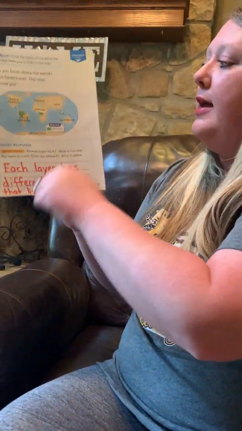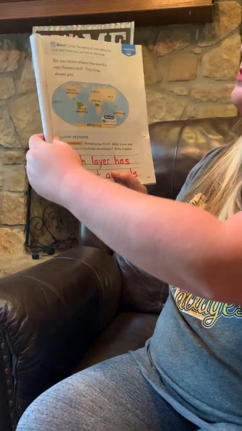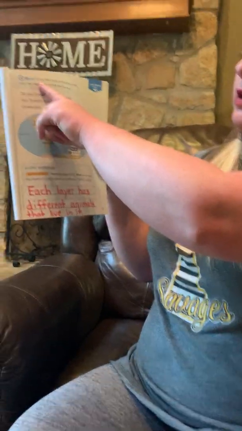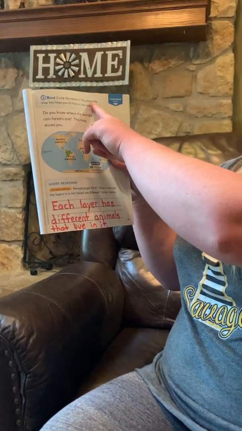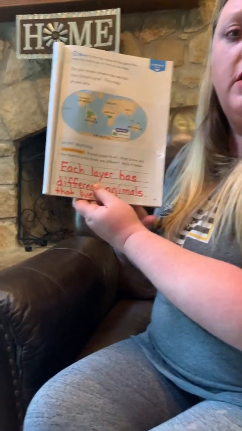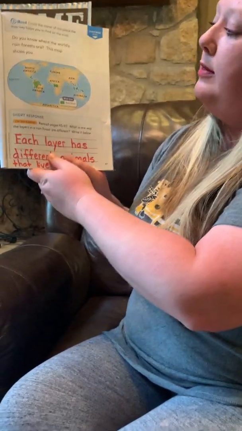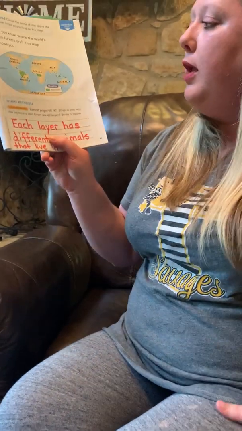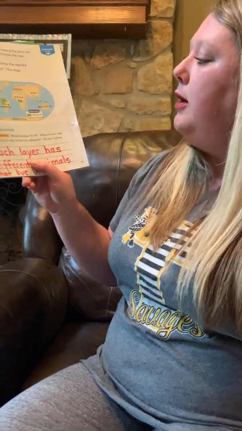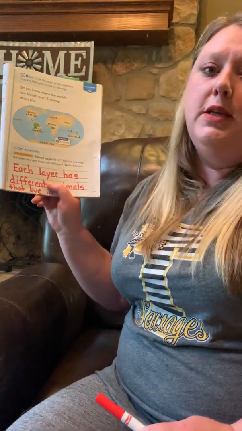Okay, the last page looks like this. The top says we're going to read and circle the name of the place the map key helps you to find on the map. Oh, we did a map key a week or so ago, when I read the zoo story. Remember we had the map key with the animals? Well, this map key is a little bit different.